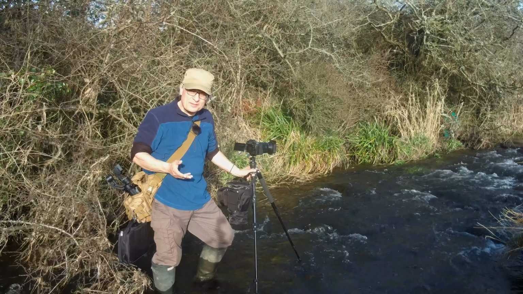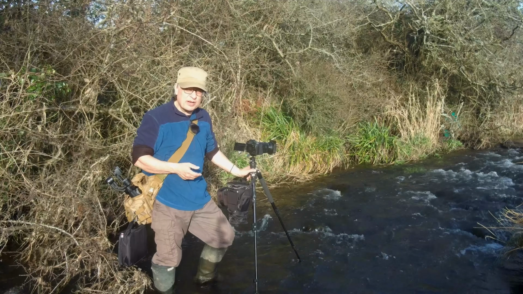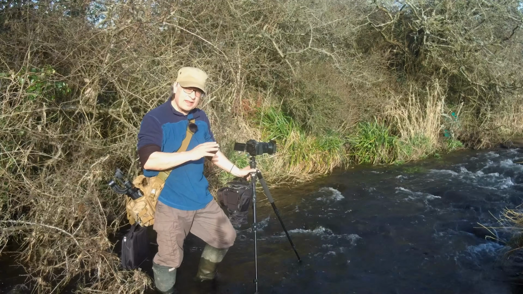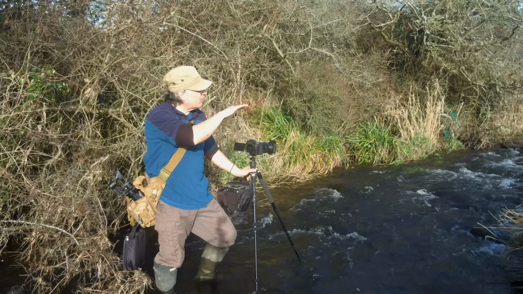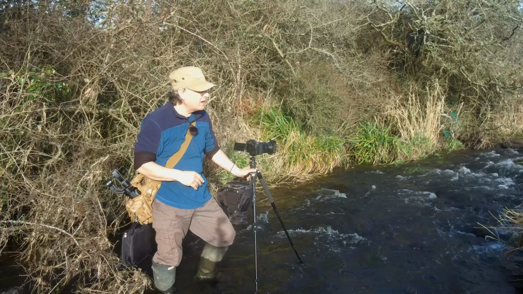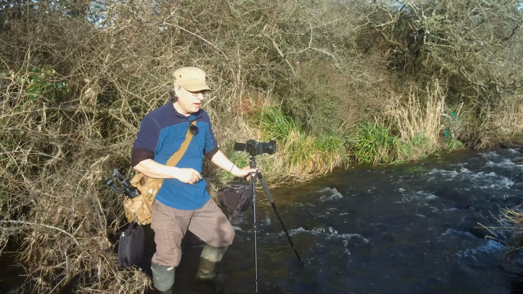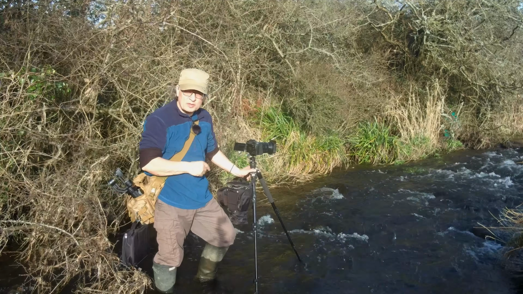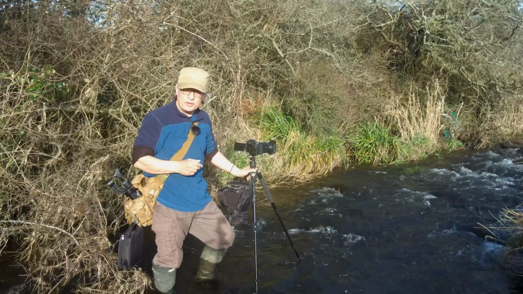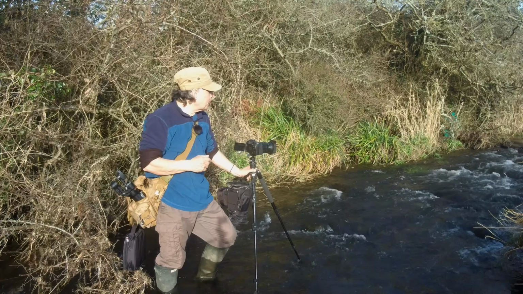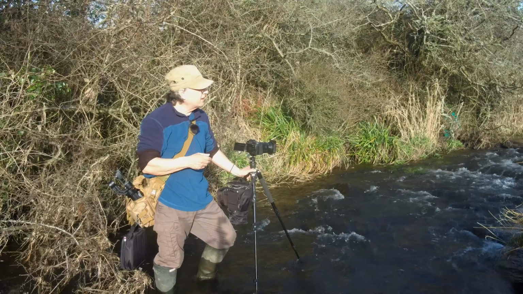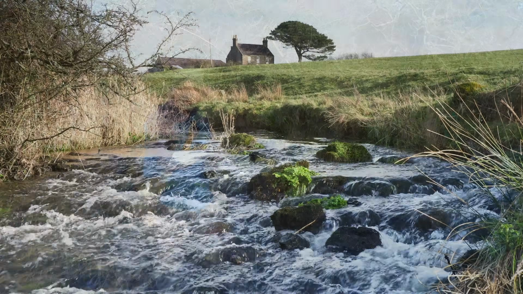Okay, so I'm all set up for this composition. Again, pretty straightforward. I'm really liking the way the low sun is now throwing some shadows along the right-hand bank, which helps to lead your eye up to the house. I'm still using a graduated filter, 0.6 soft grad, because on a bright sunny day like this, it does help to control the sky a little bit.